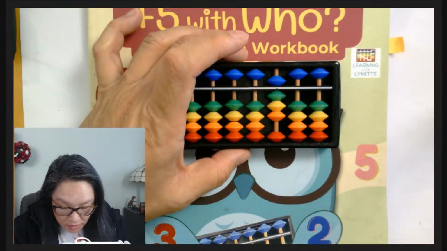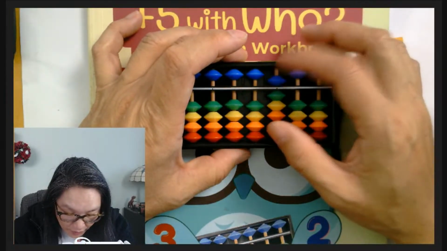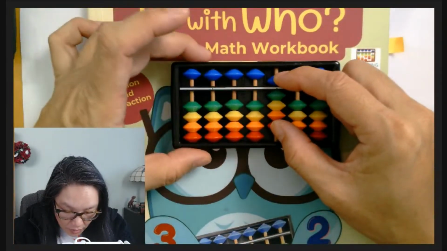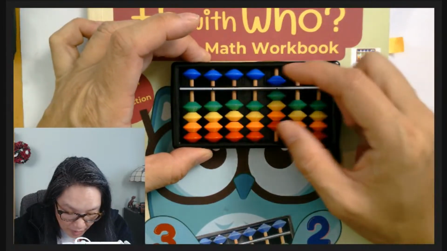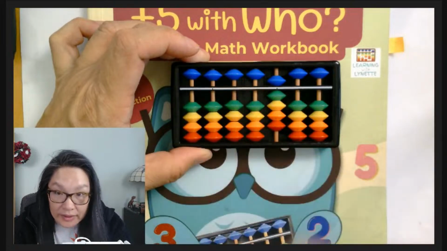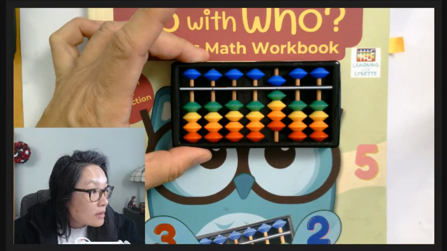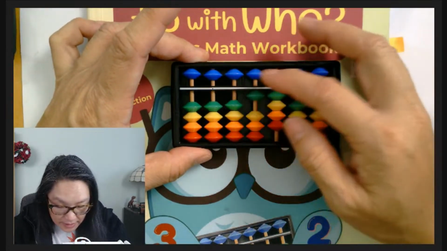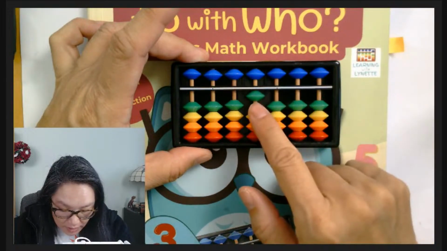Okay, cool. So then this is 9. Notice all the columns, this is a column, all these beads are touching the horizontal bar. This is considered 9. This is all counted. None of these columns are counted. So what's going to happen is after 9 is 10. So we have 10, 1, and 0.